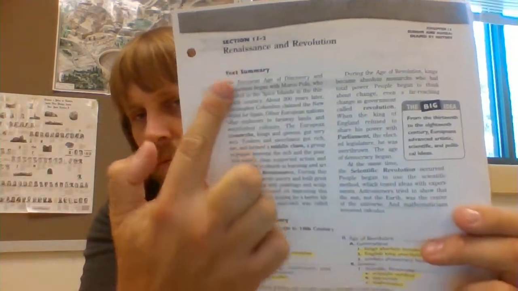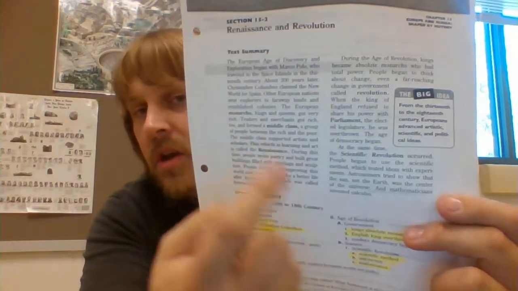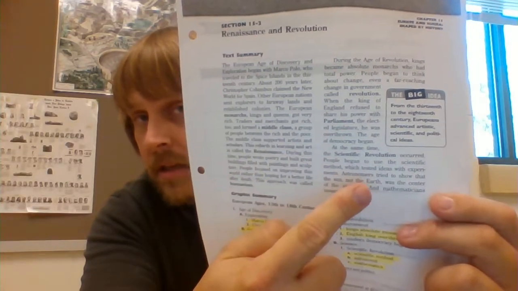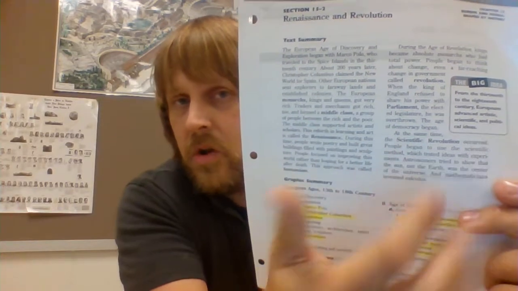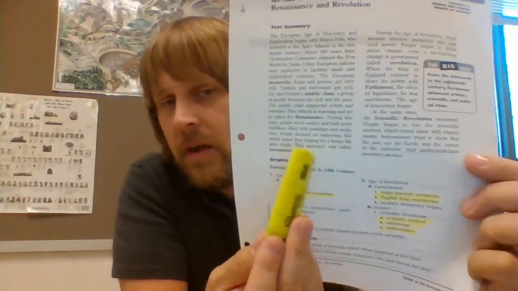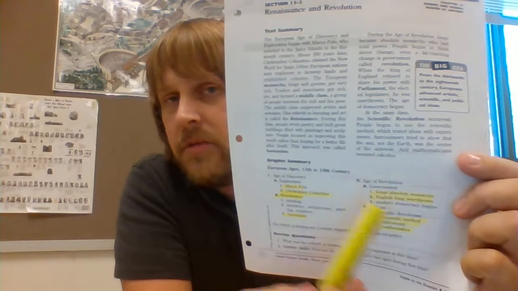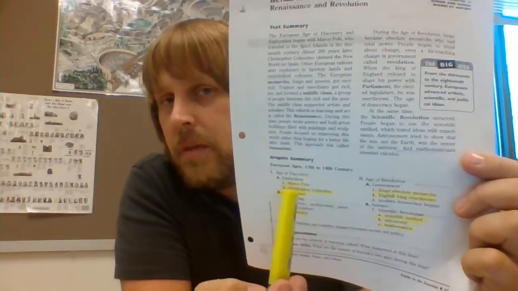The first thing you're going to do is on this paper, you're going to read the entire passage. Read it through from the beginning to the end, and then I encourage you to go back and read it again. Once you've read it, I want you to look at this outline below. This outline comes from this passage. These are some key points.